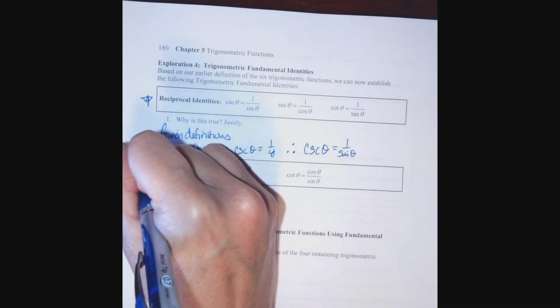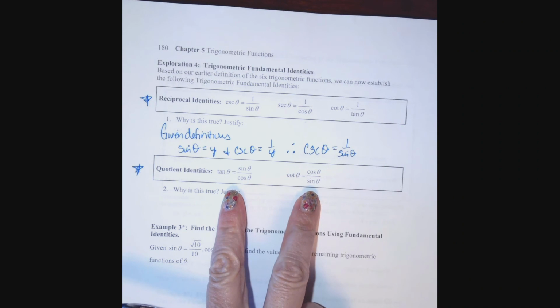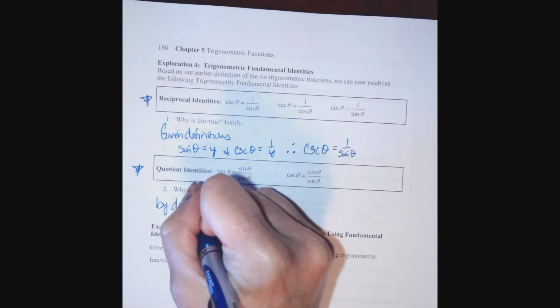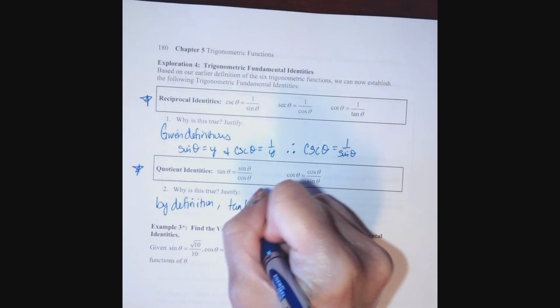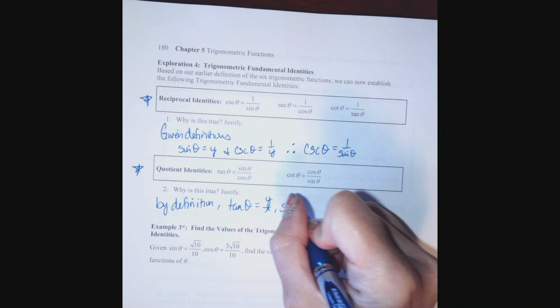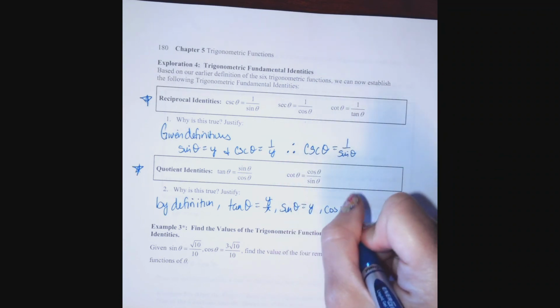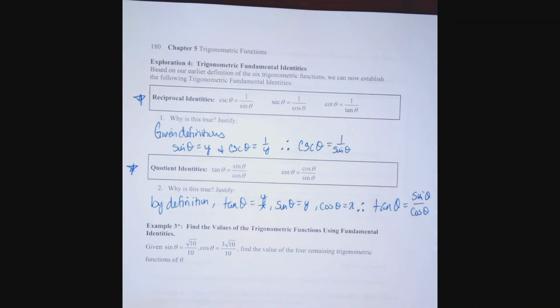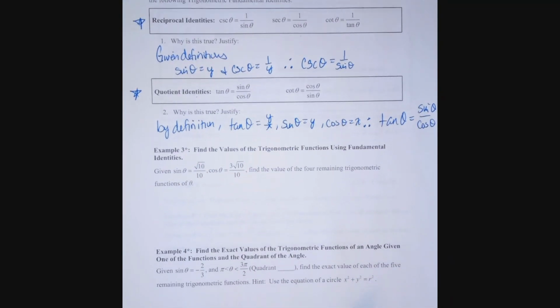Then we have our quotient identities for tangent and cotangent. Why is this true? Again, by definition, tangent theta is defined as y over x. We know that sine theta is y and cosine theta is x. Therefore, if I substitute, I get that tangent theta is sine theta over cosine theta. Now, I started by introducing these things to you that way, so you already are aware of them, but now I've given you names for them as far as the types of identities we're using.